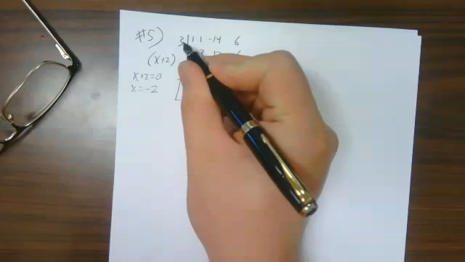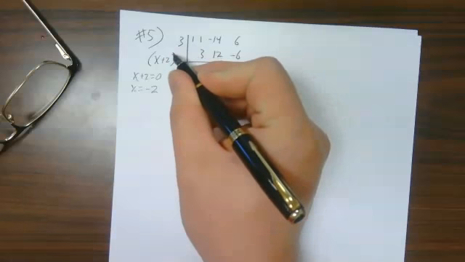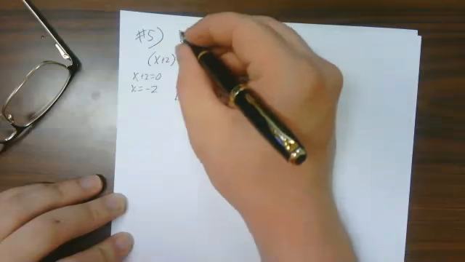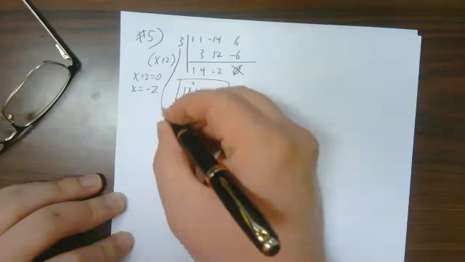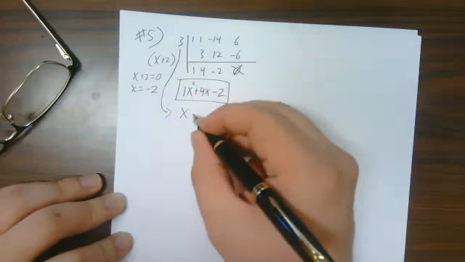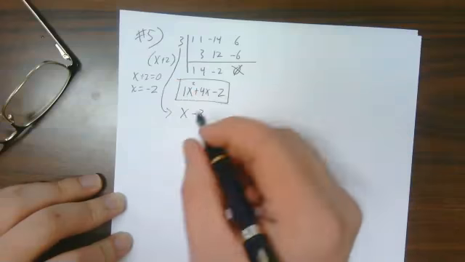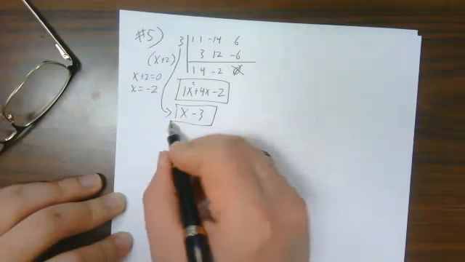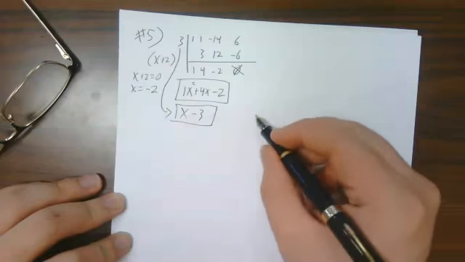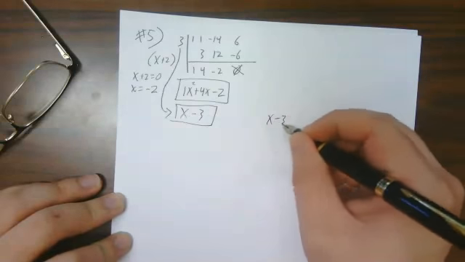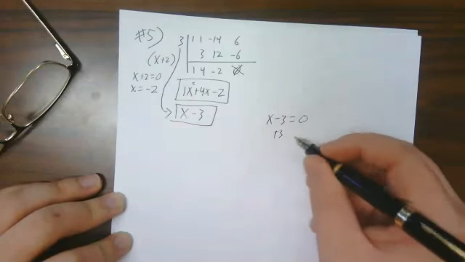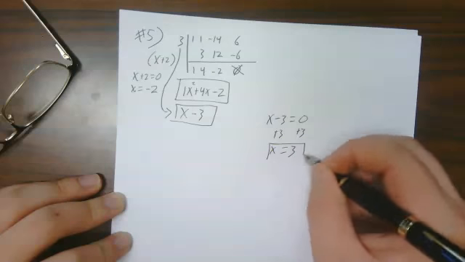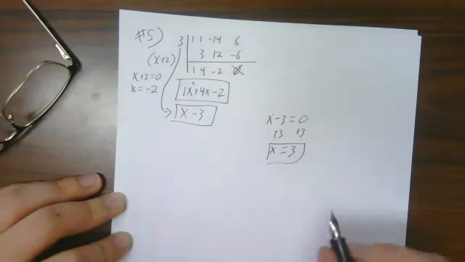So if we know this is up here as a positive 3, we know the thing we're dividing this big number by is actually going to be x minus 3. So we're dividing this by x minus 3, because if we set this to 0, add 3 to both sides, we get x equals 3. And it's that 3 value that we placed here.